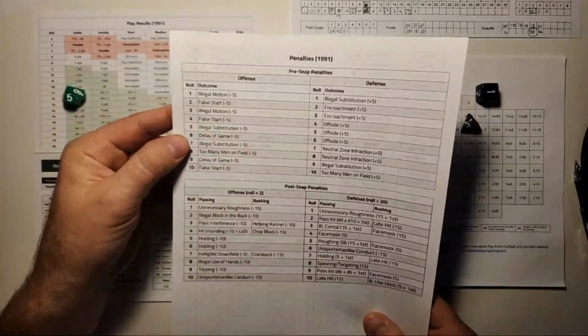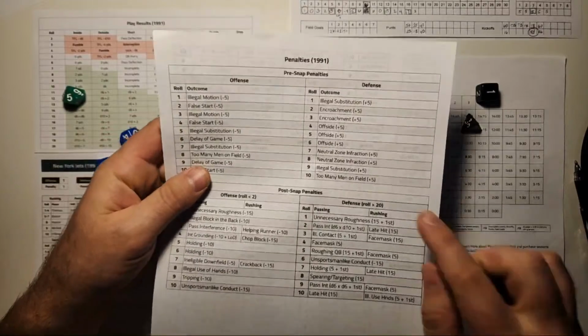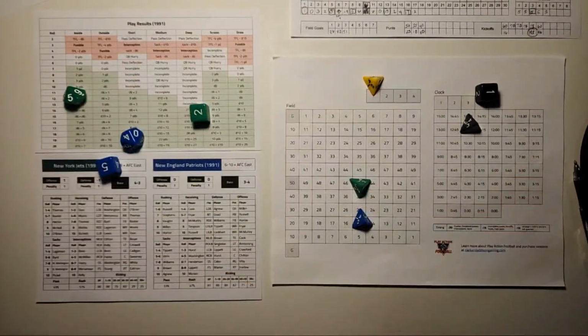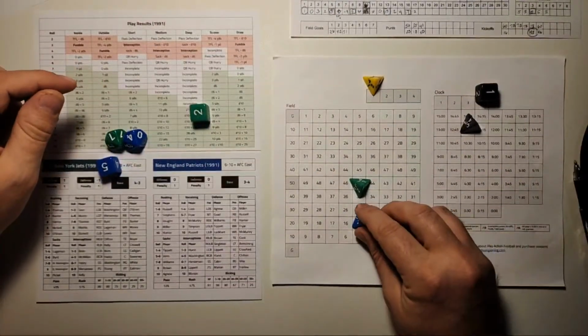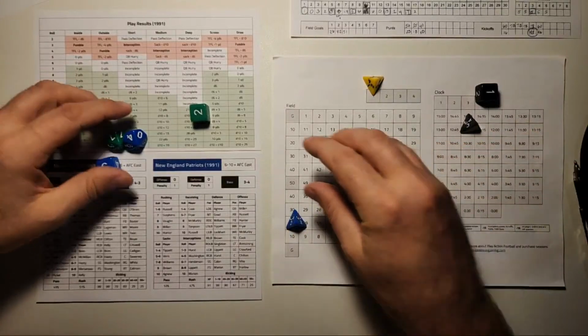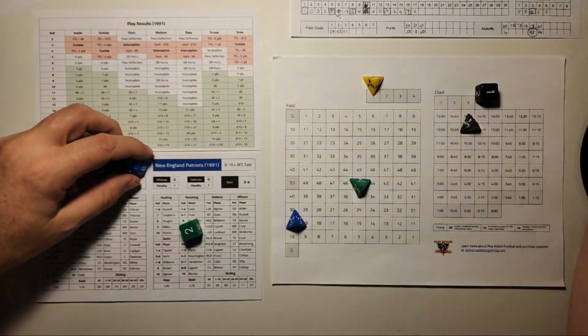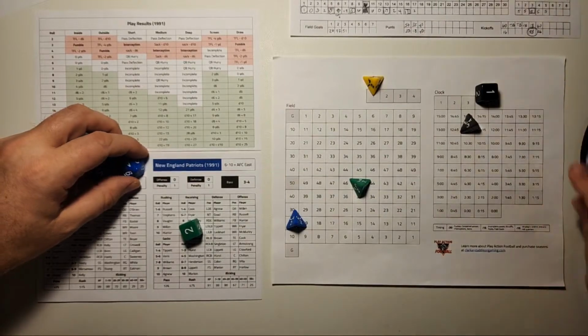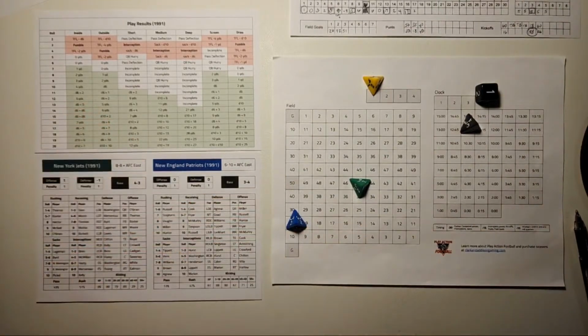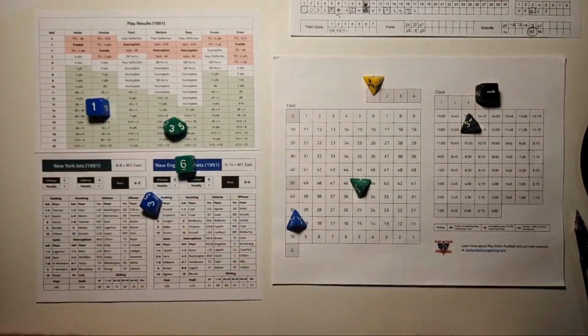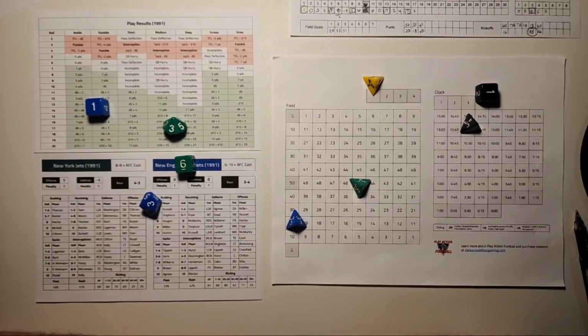It's a 5, so pre-snap, it's on the defense, it's an offside. So the Jets jump offside. That's going to be a quick 5-yard penalty. That's the third penalty of the game. And it sets up first and 10, or first and 5, sorry.